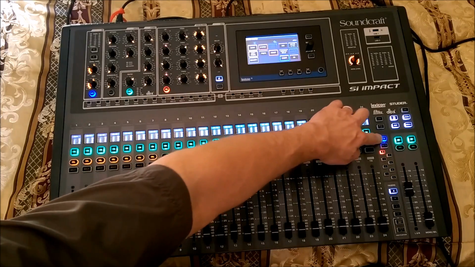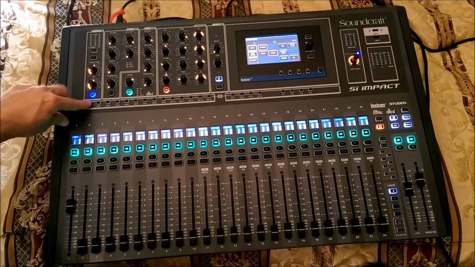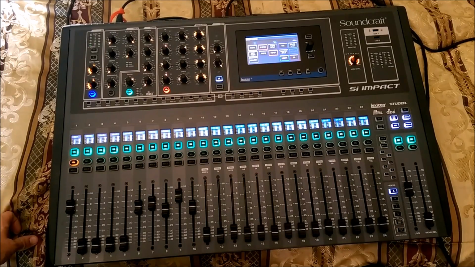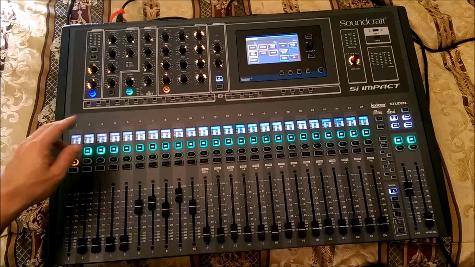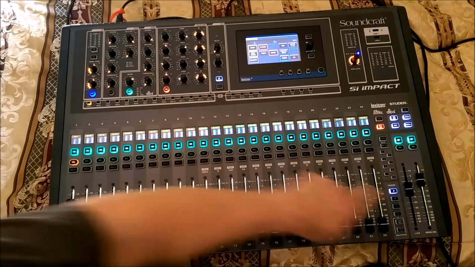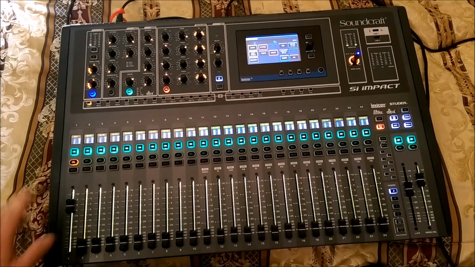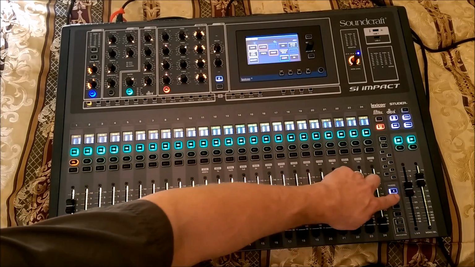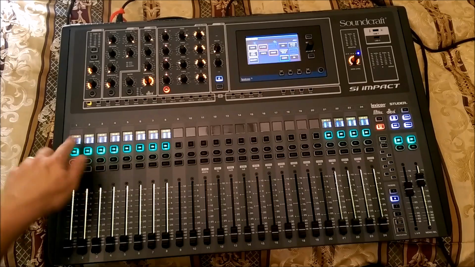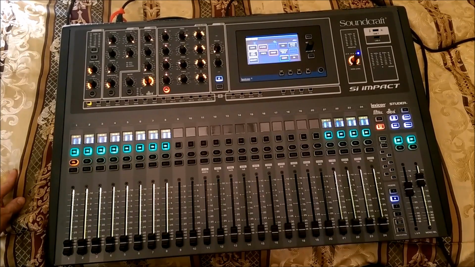You've got to get out of your program mode, and now you can switch between your monitor mix and your house mix. And when you're in a monitor mix, remember we said earlier, this is your master fader for that mix, and you can go to layer B. Channels 25 to 32 are also all on mix 1.